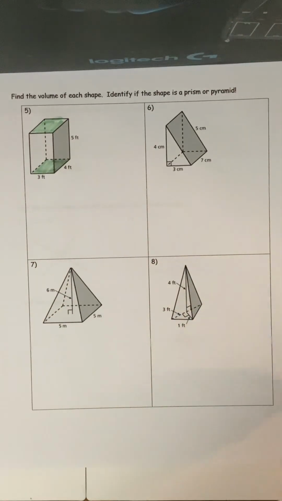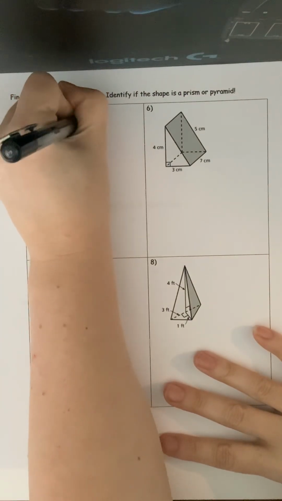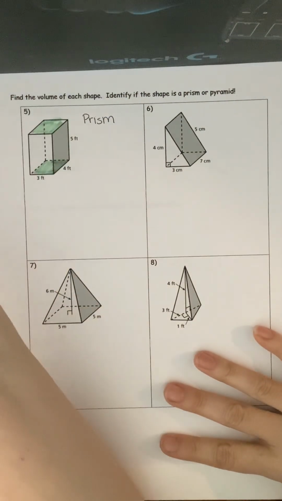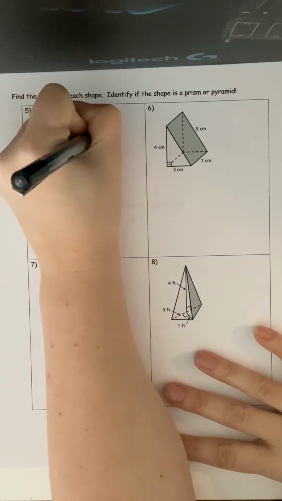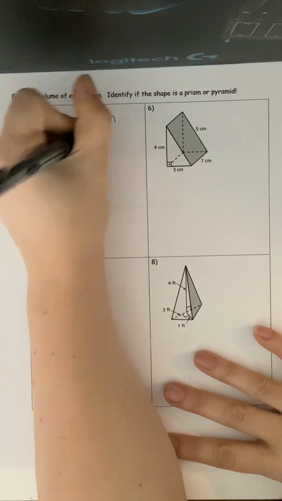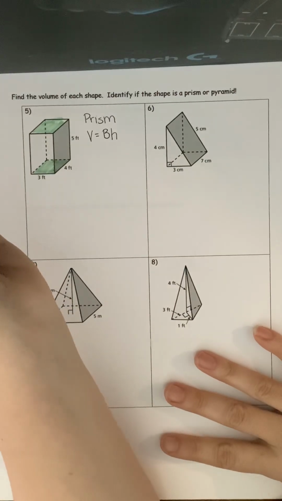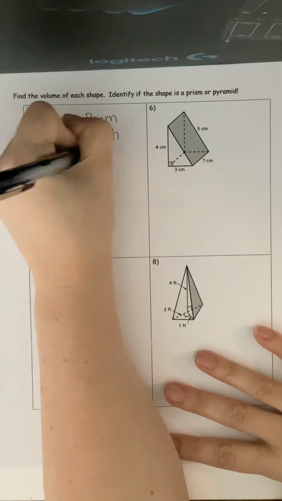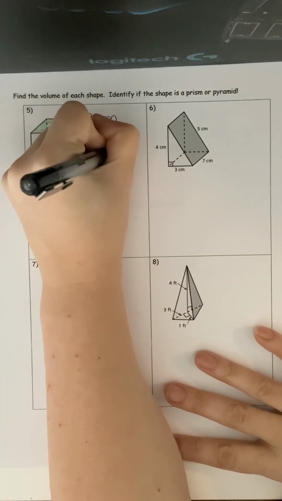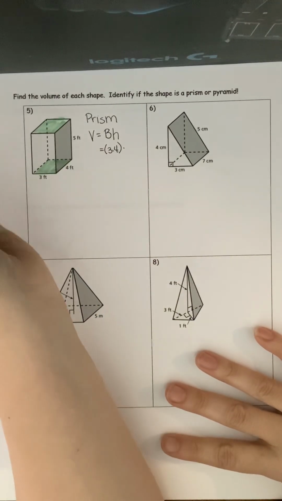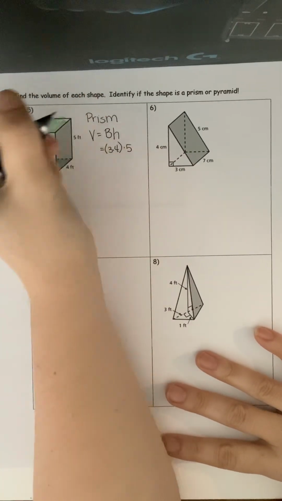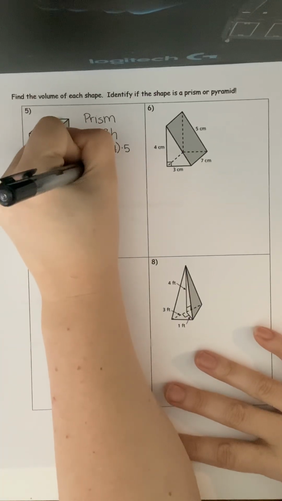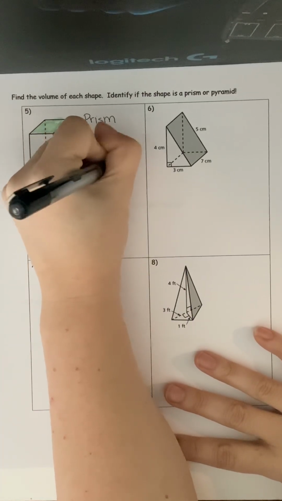I colored in 2, so that means that we have a prism. So the volume is going to be the area of the base, which is a capital B, times the height. The area of the base is 3 times 4, base times height, times the height of our prism. It's going to be 5 times 5. If we multiply all that together, our volume is going to be 60 feet cubed.